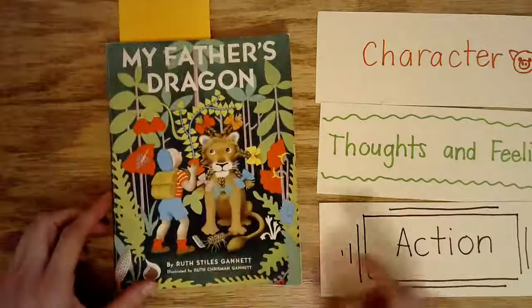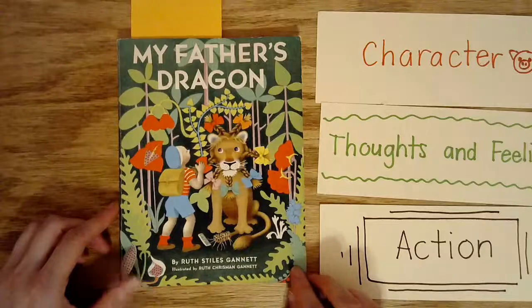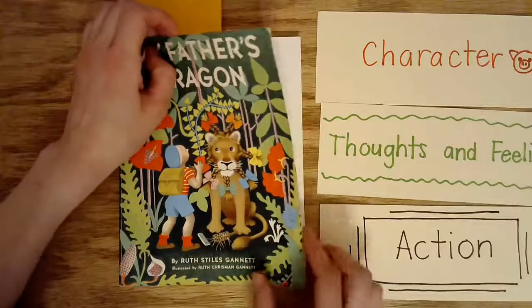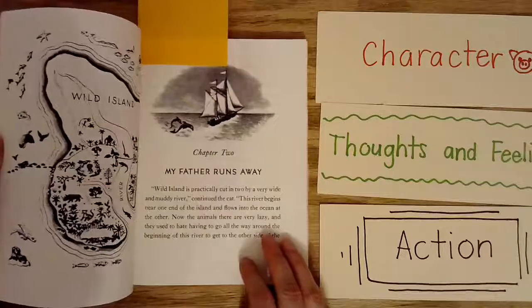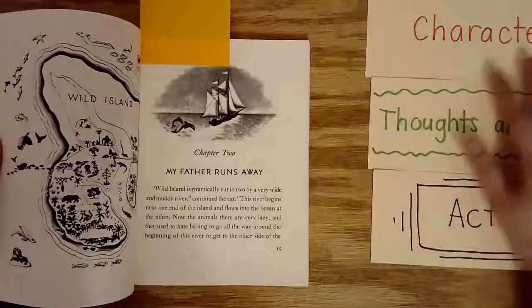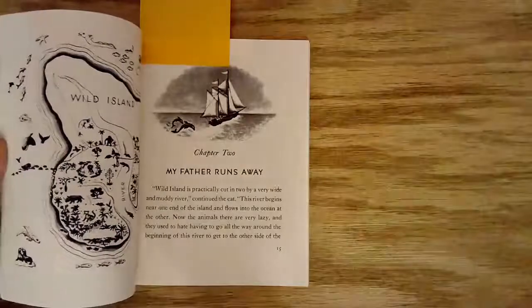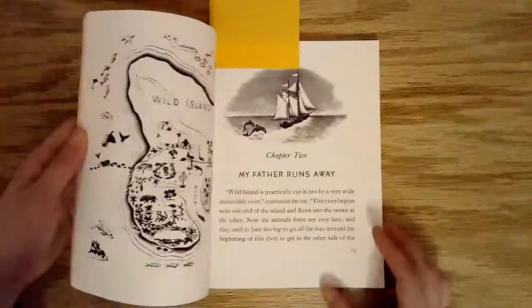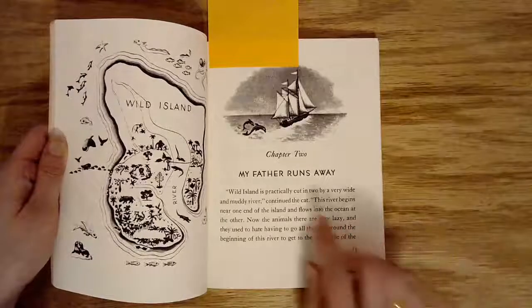This is My Father's Dragon. It's written by Ruth Stiles Gannett. And I'm actually going to start at chapter 2. I know that's not quite the beginning of the book, but it's the beginning of the chapter, and beginnings of chapters count too. So here is the beginning of My Father's Dragon, chapter 2.